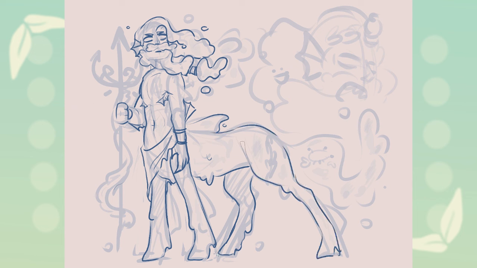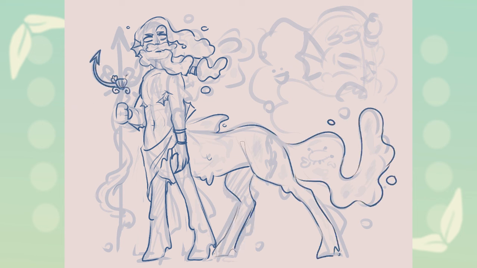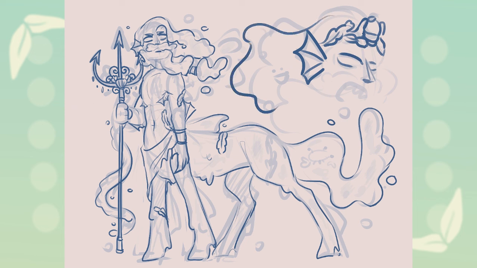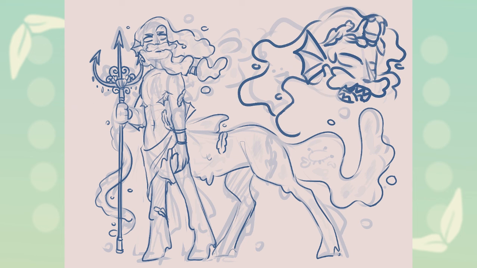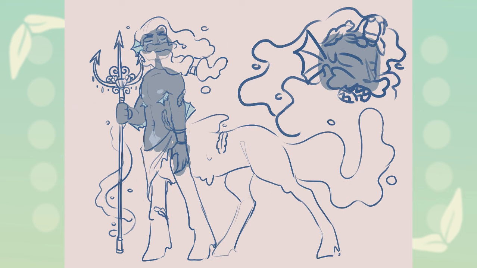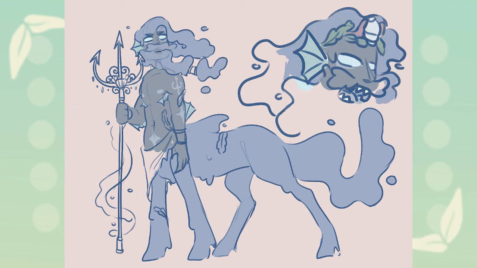I made his hair and beard made of water too, and I gave him, I'm not sure how you call it, these fish ears. And that's pretty much it. I gave him some details like sea plants around the body, and I also wanted to give him a crown because he's kind of the king of the seas, I guess.